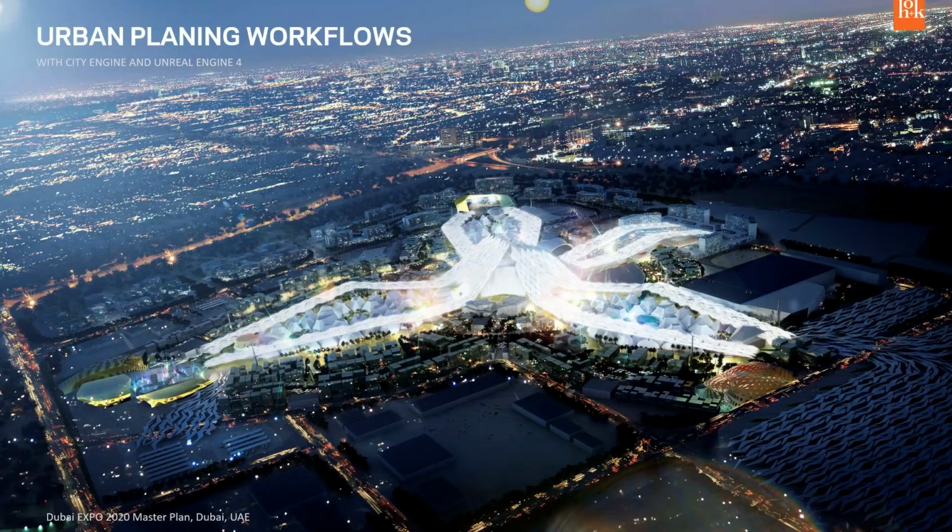Today we've got three amazing presenters who will be showing us how designers and visualization professionals use CityEngine and Unreal Engine to explore and communicate urban design projects.